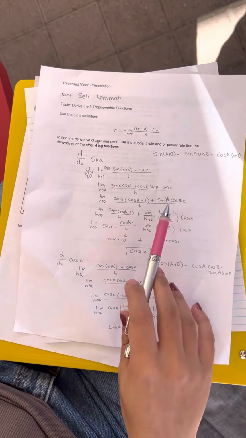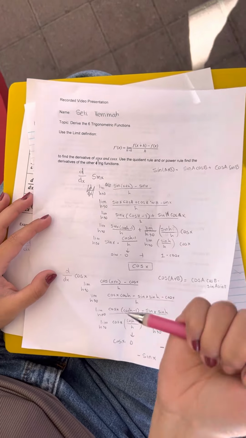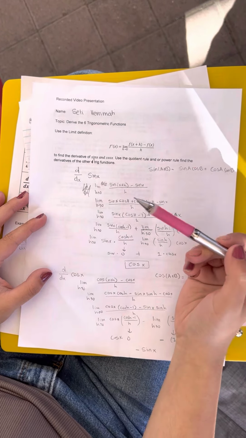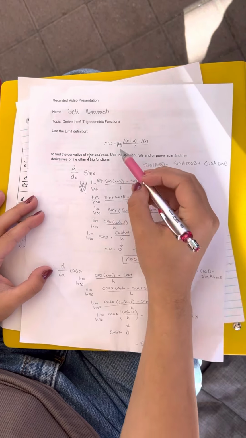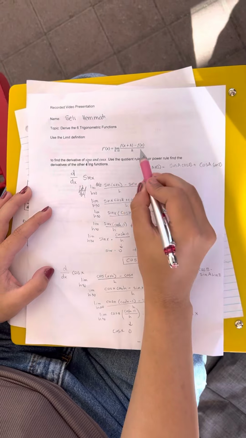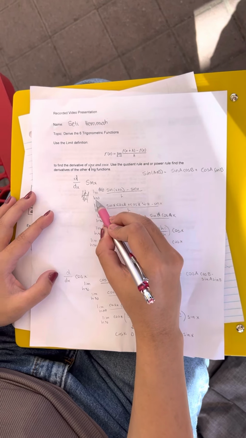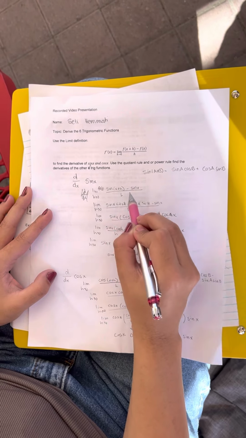So we were asked to find the derivative of sine of x, and we could use the limit rule in order to find it. So if we input sine of x into our derivative limit as h goes to 0 of f of x plus h minus f of x over h, we get limit as h goes to 0 of sine of x plus h minus sine of x all over h.